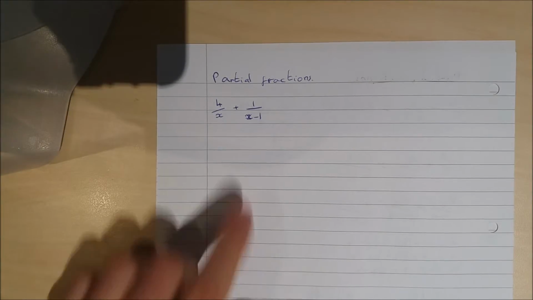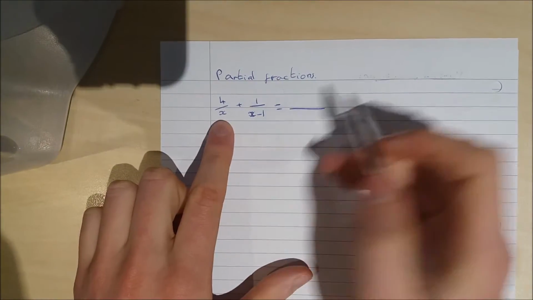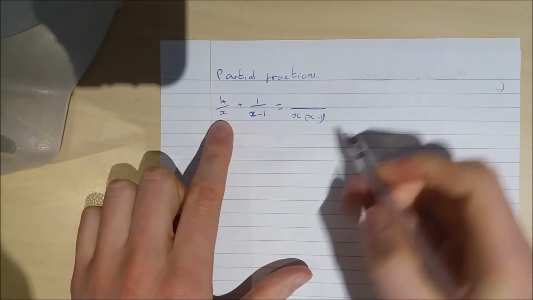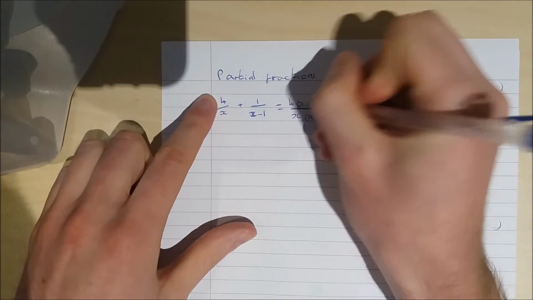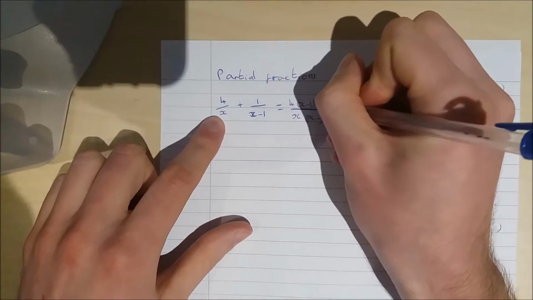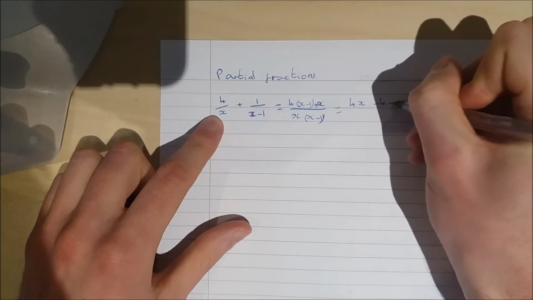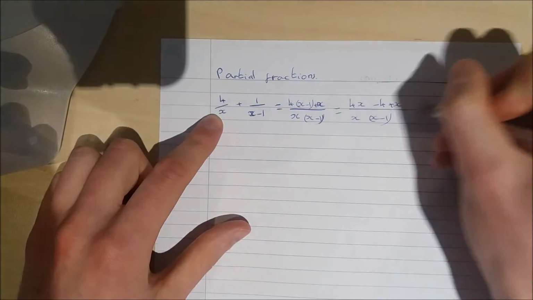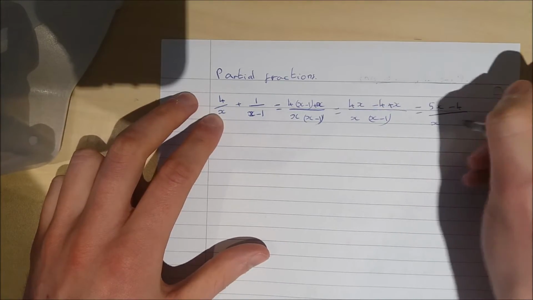In C3, you saw that to add fractions like this, you need to get a common denominator. So in this case, you just multiply both of these, so you're going to have x times x minus 1. And you multiply the x minus 1 by the 4, so you have 4 times x minus 1. And you multiply this one by the x, so it's just going to be plus x. If you expand that out, you're going to have 4x minus 4 plus x over x times x minus 1, which is equal to 5x minus 4 over x times x minus 1.